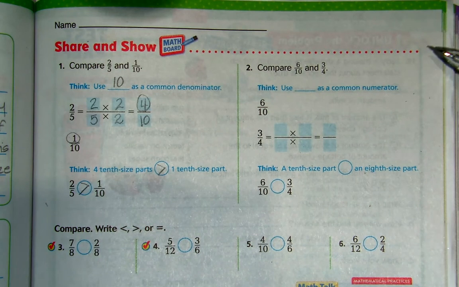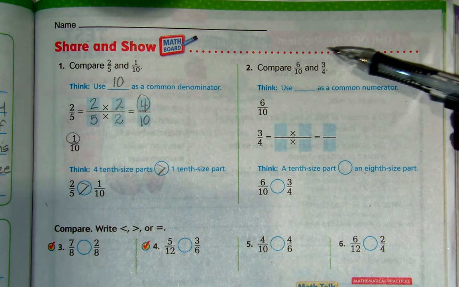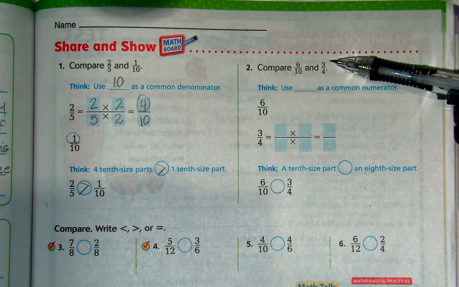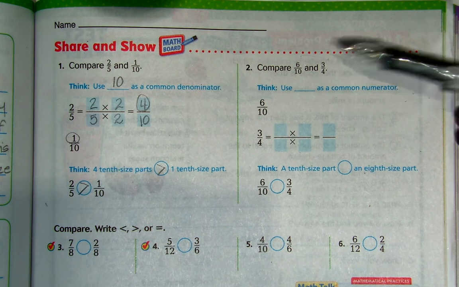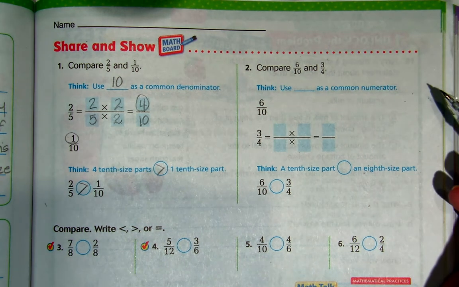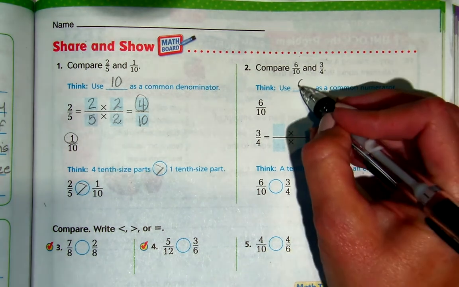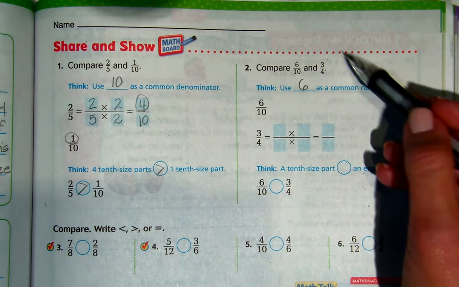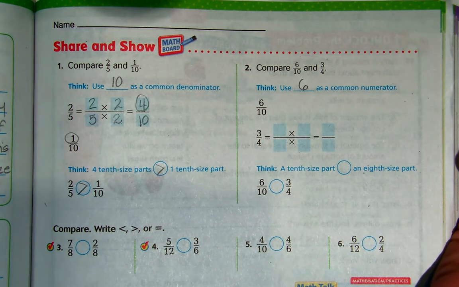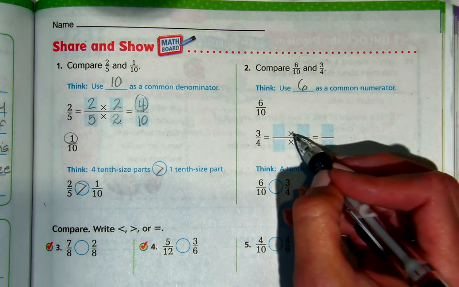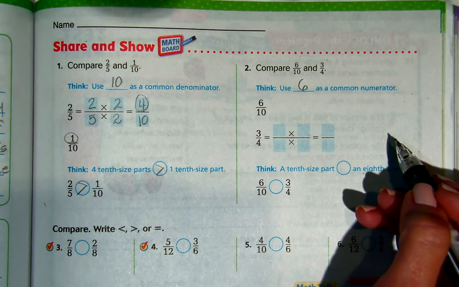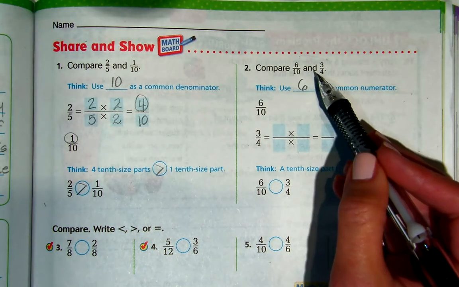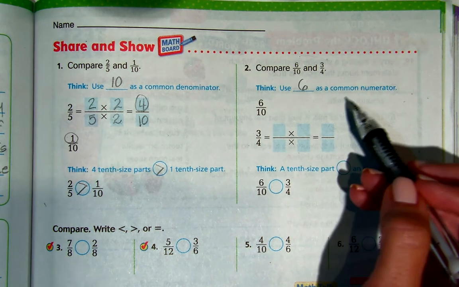In number 2, we are comparing 6/10 and 3/4. And so I know that 6 is a multiple of 3. And so I'm going to go with using a common numerator here, and that would be 6, okay? We always have to go with the larger one, so it's easier to use that. So 6/10 already has 6 as a numerator, but I need 3/4 to have 6 as a numerator.